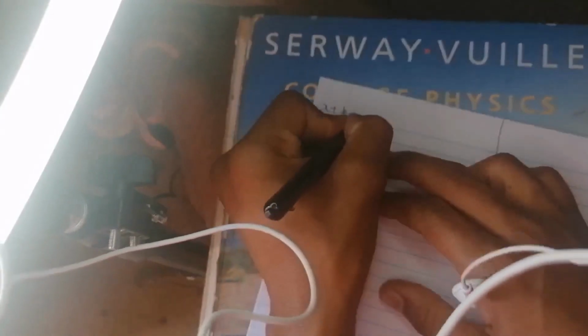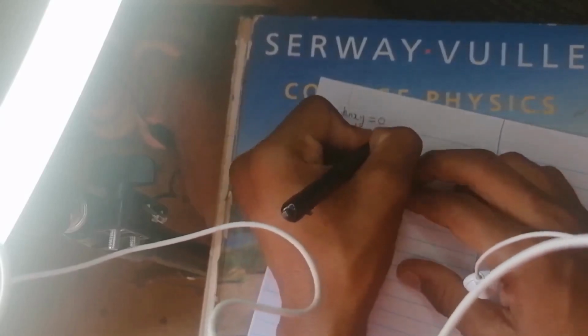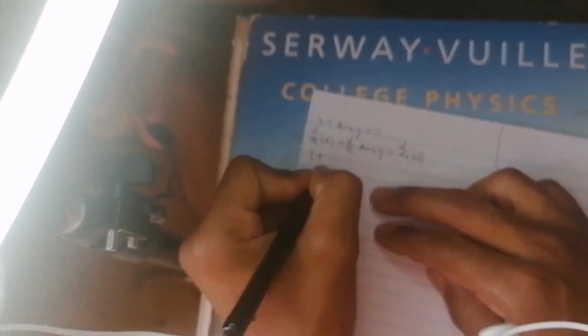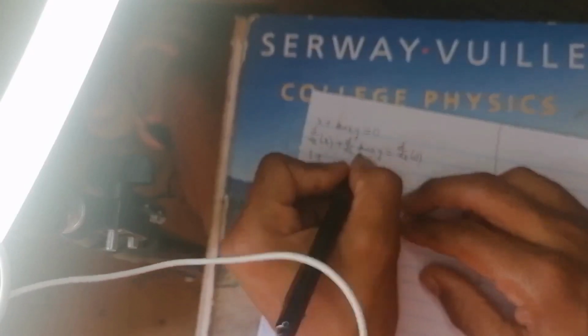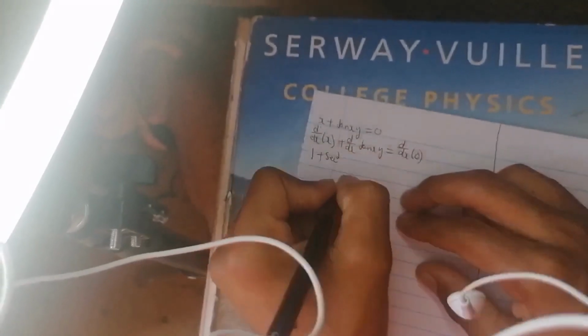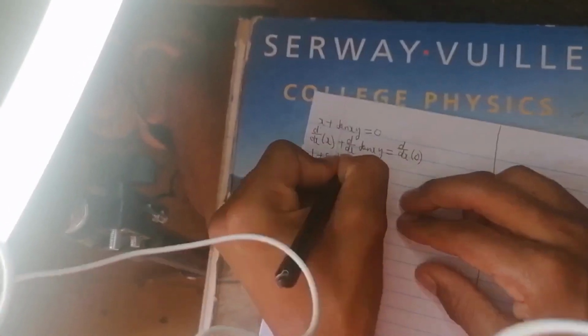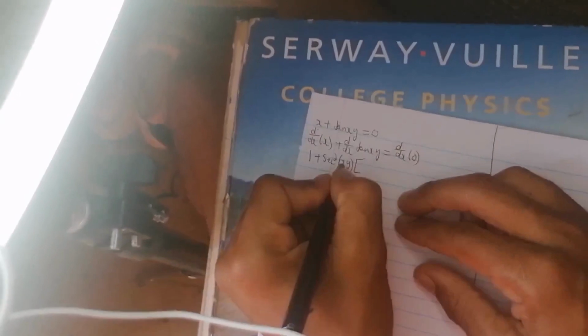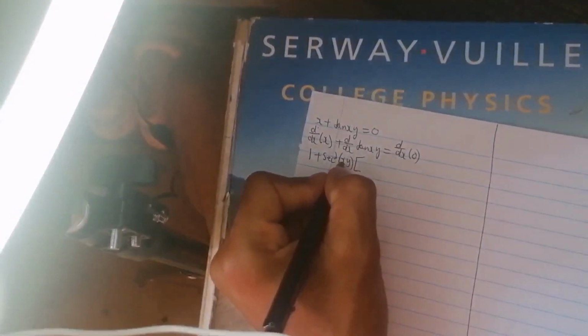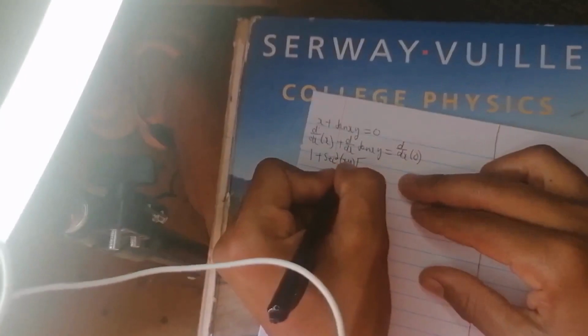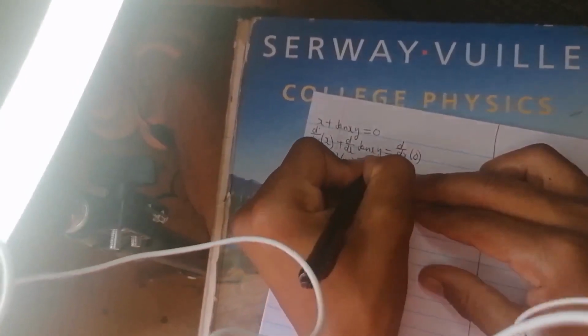So dy over dx of x plus dy over dx of tan xy equals dy over dx of 0. So this is 1 plus the derivative of tan, which is sec squared. You hold the angle and then you differentiate the angle, the product rule. Hold x, differentiate y, so you get dy over dx, plus hold y, differentiate x, and you get 1.